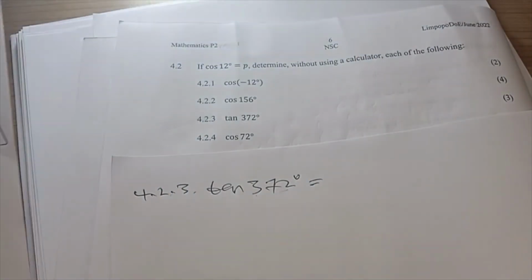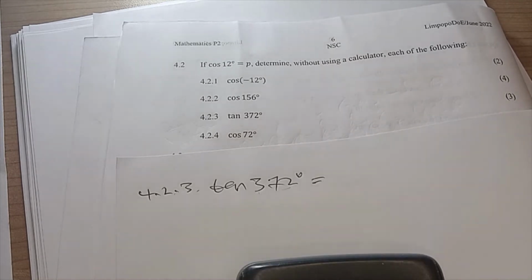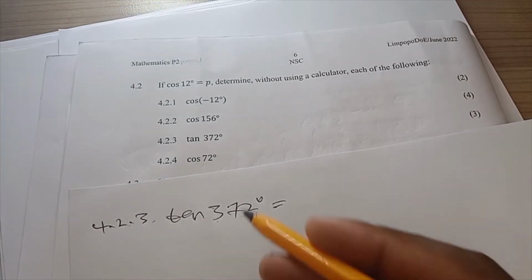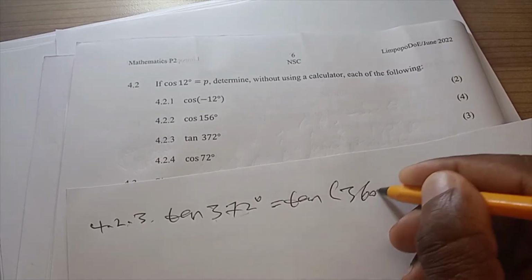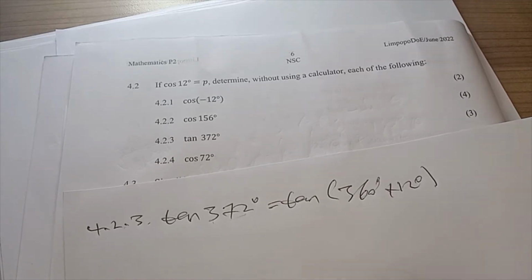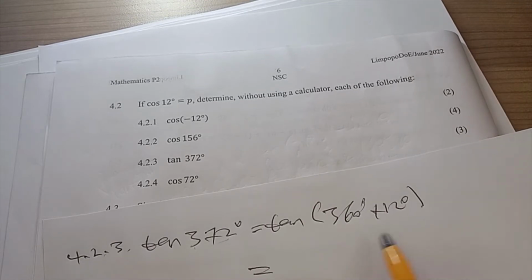Let me start with 12. Say 12, then it gives me 372 degrees. Then it means I can expand this to say tan of 360 degrees plus 12 degrees there. Now I want to know which quadrant this one is.